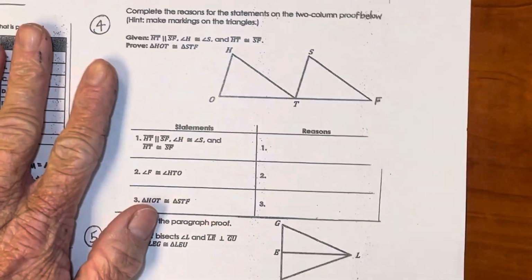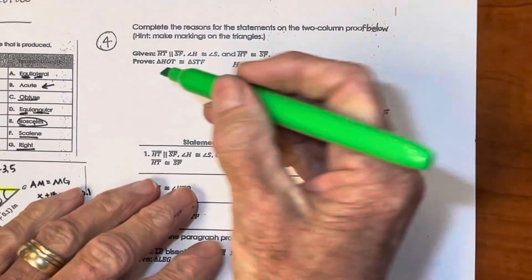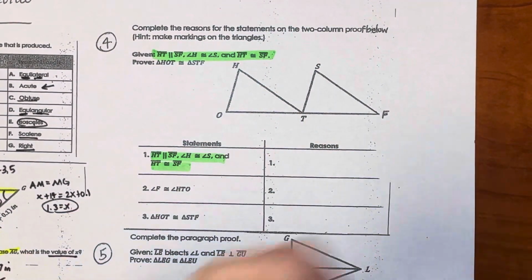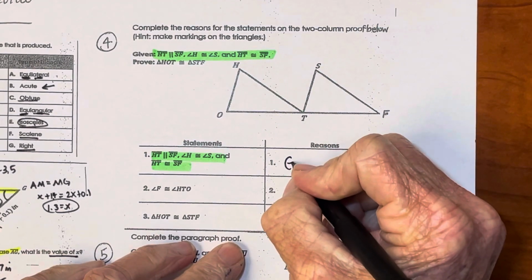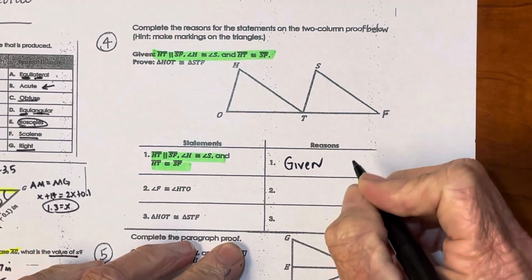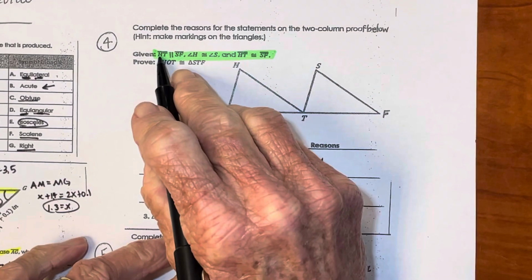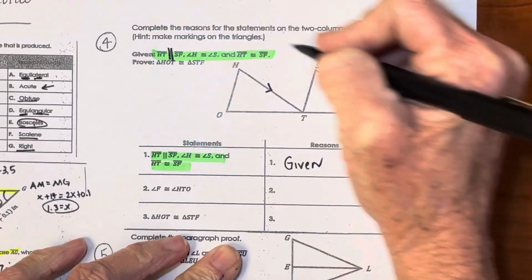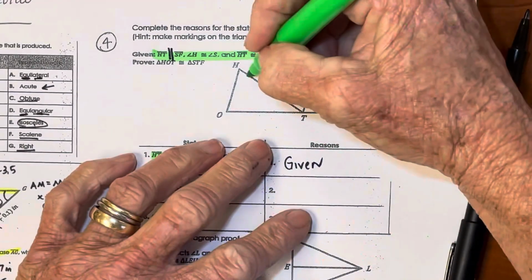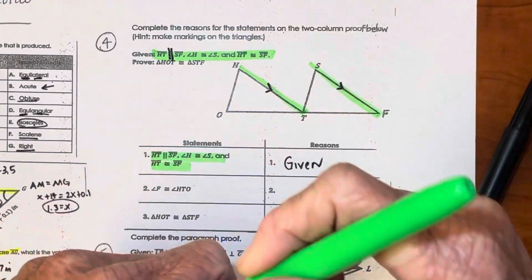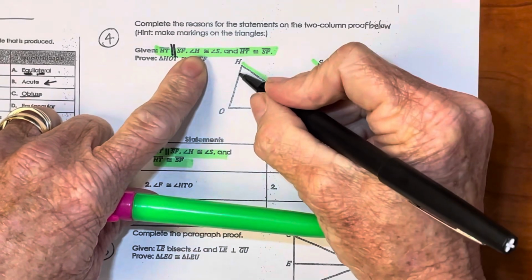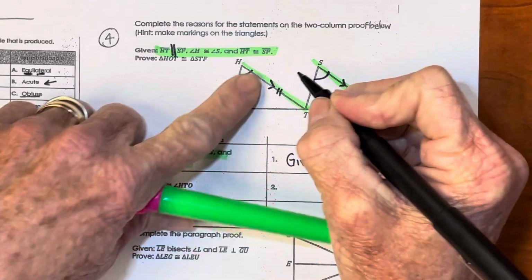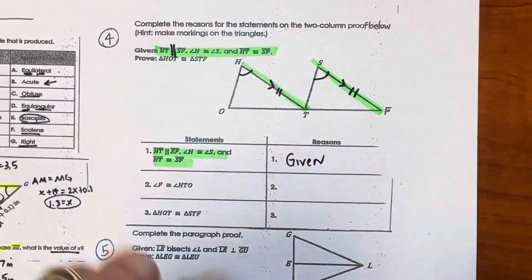In this particular proof, we have 3 pieces of given information, and all of it happens right there in the first line. So we only get that free answer of given one time. Let's mark what we've been given. We have a pair of parallel sides. HT runs parallel to SF. So these are parallel to one another. Angle H and angle S are congruent, and segment HT is congruent to segment SF.